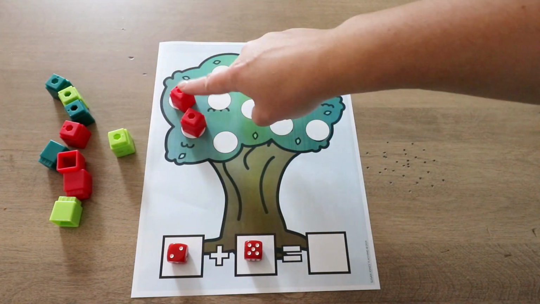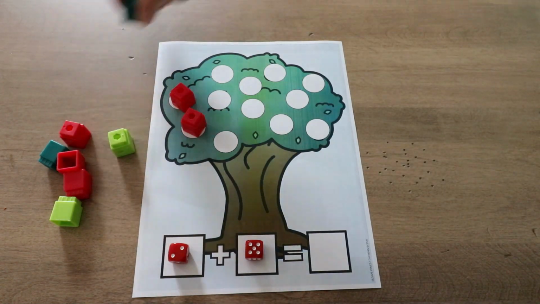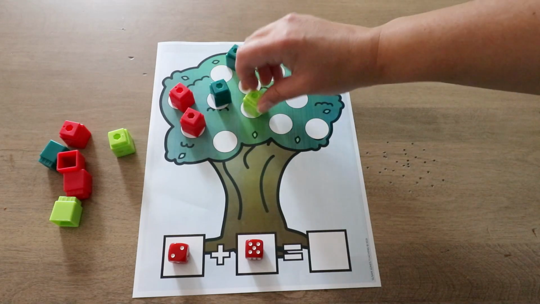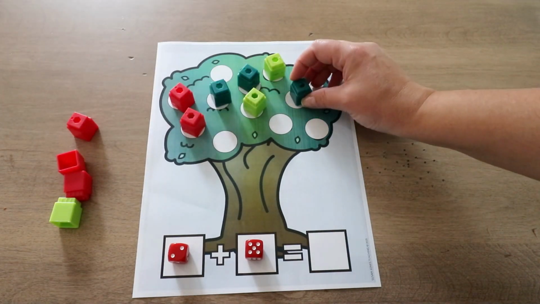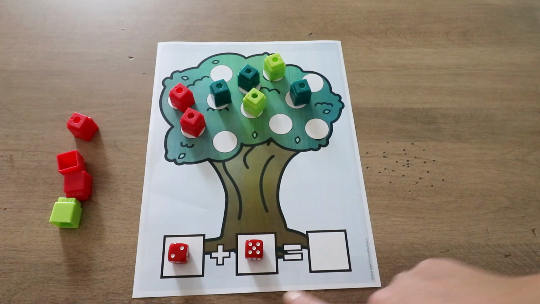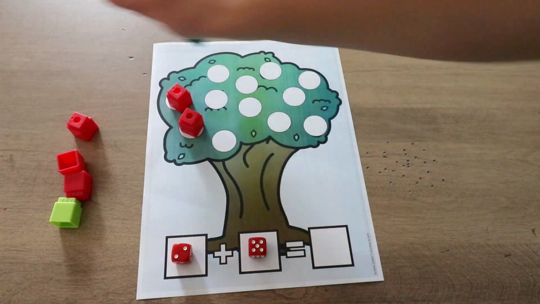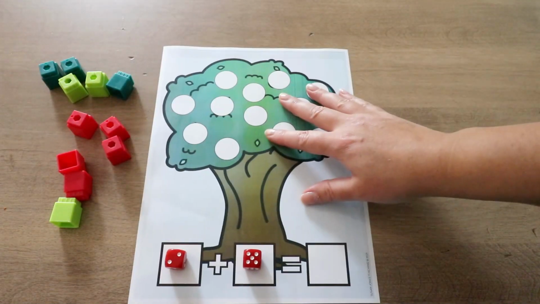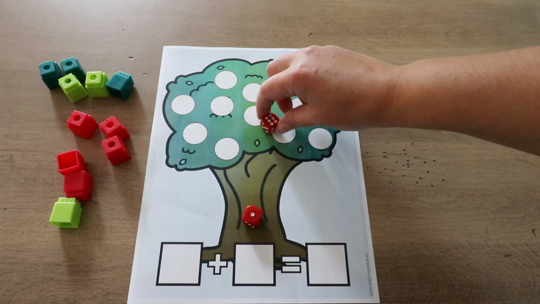You can choose to have them show one of the numbers in one color apple and the other in the other color. That's probably how I would suggest they do it, simply because it's a visual way to see 2 and 5 equal 7. And then they could clear their board. Again, if they have a partner, their partner checks it, and their partner could then go. 6 and 1.